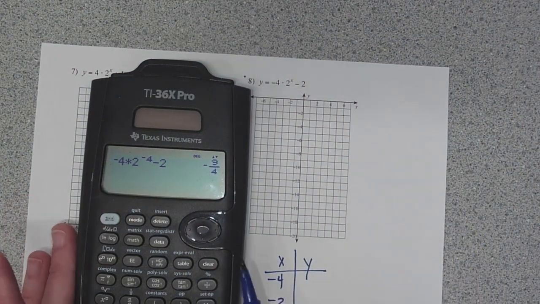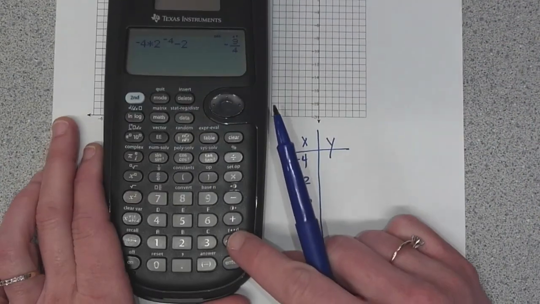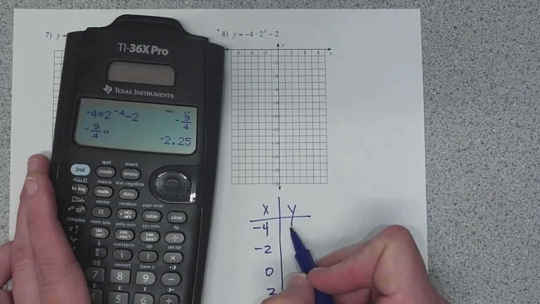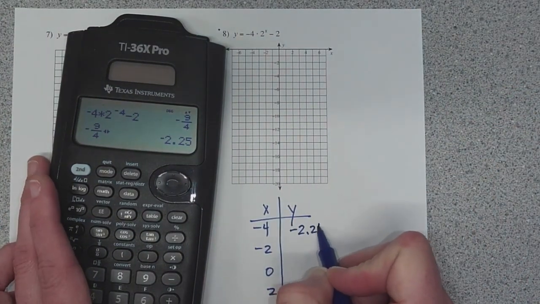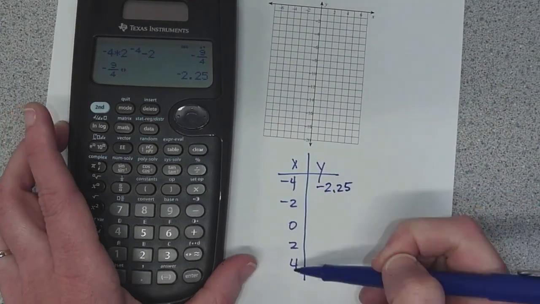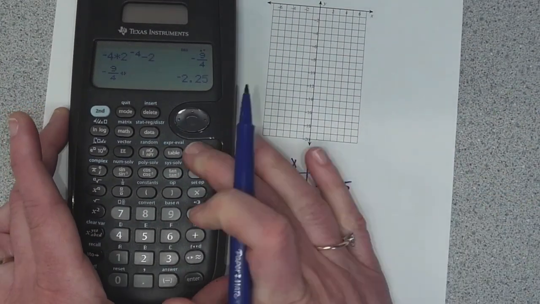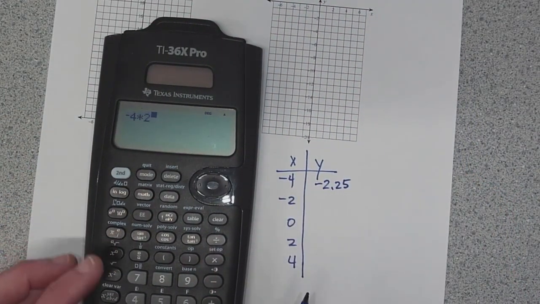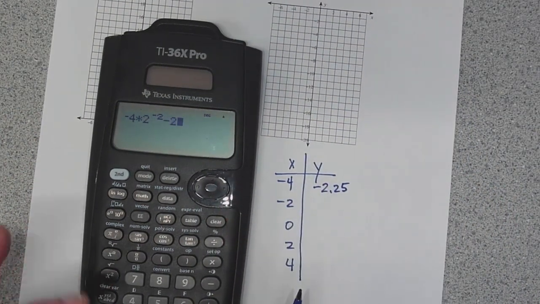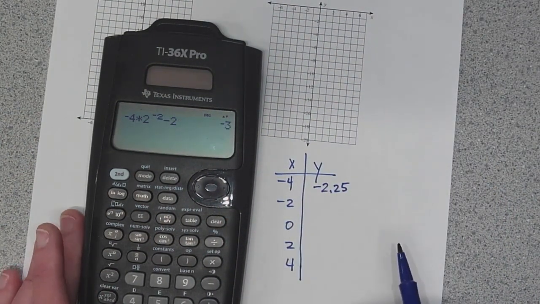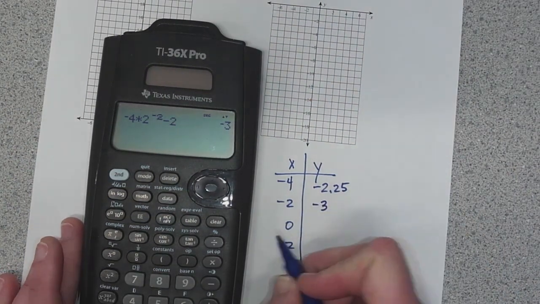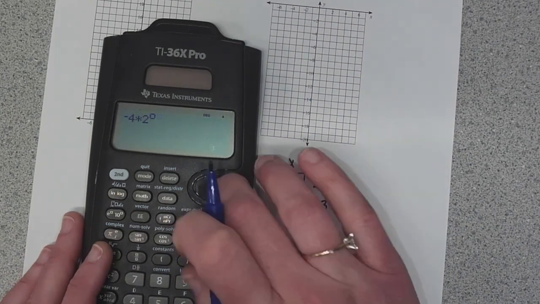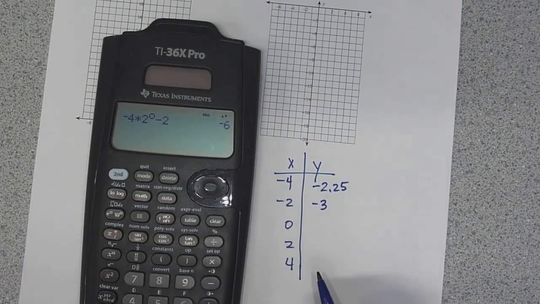Isn't that funny? That's kind of like what we got last time. Is somewhere in our other table. So I'm going to hit the convert button because I feel like it's easier to deal with the decimals when I'm graphing. And I get -2.25. Okay, now we repeat the process with all these other numbers. I'm going to start with -2. So in my calculator, -4 times 2 to the power of -2 minus 2. Don't forget the minus 2 at the end. -3. Okay, now we're going to go 0, -4 times 2 to the power of 0 minus 2 equals -6.